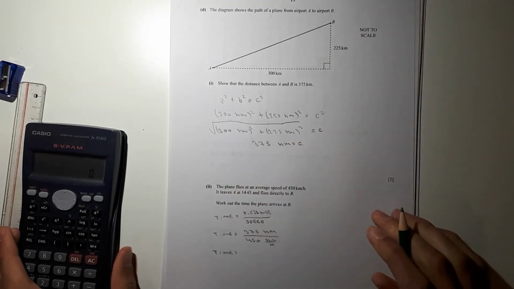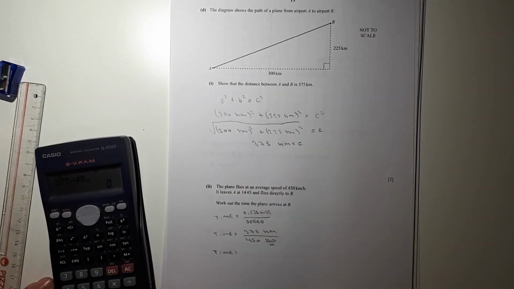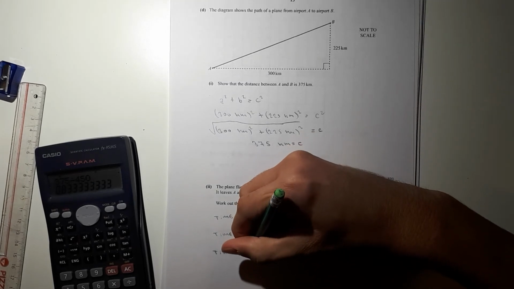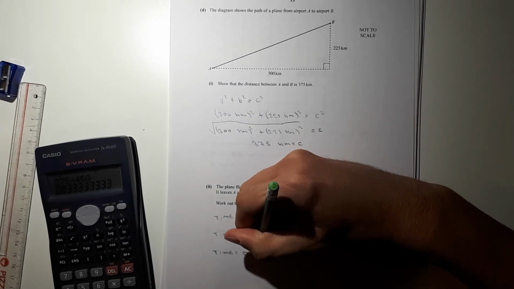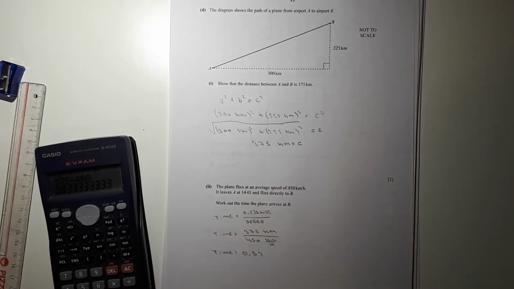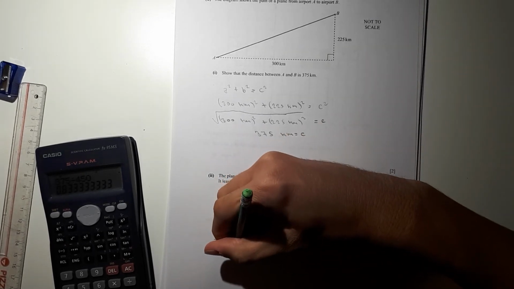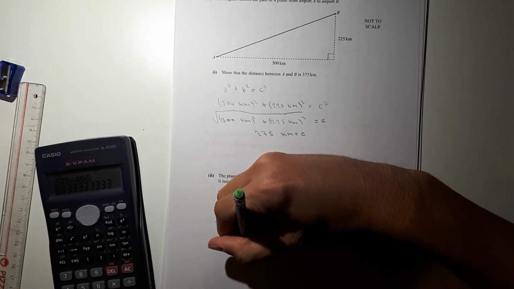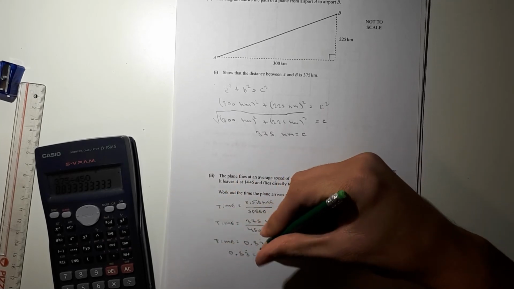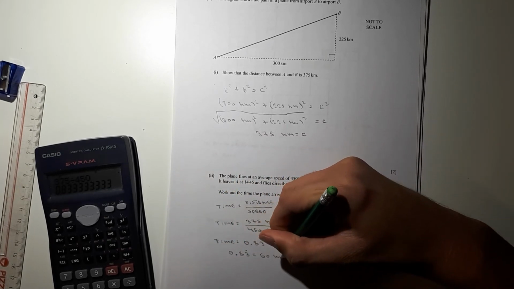Time is equal to 0.83 periodic, and to turn this into minutes, as in hour, this would be a confusing number. So this would be 1 hour, that is 60 minutes.